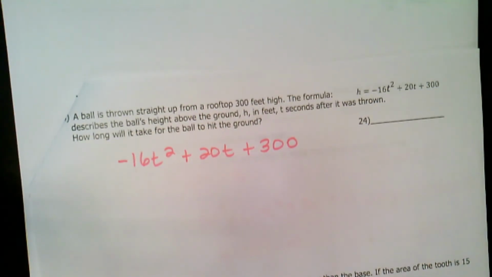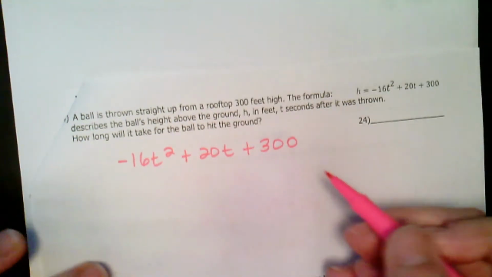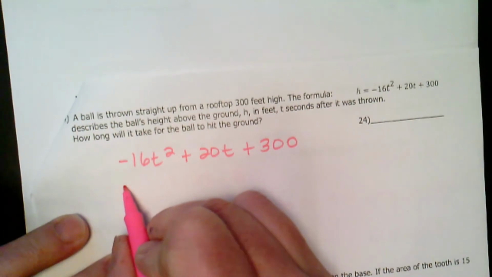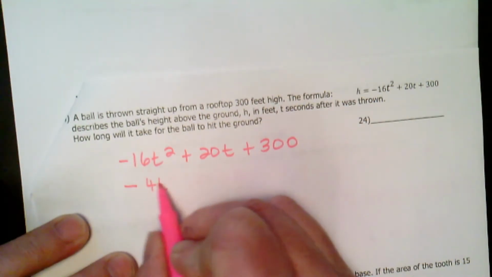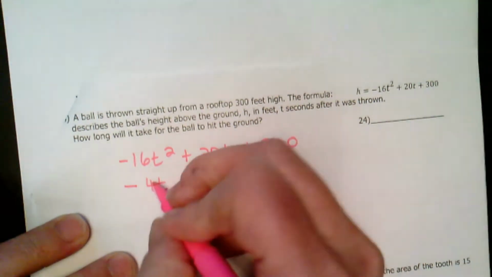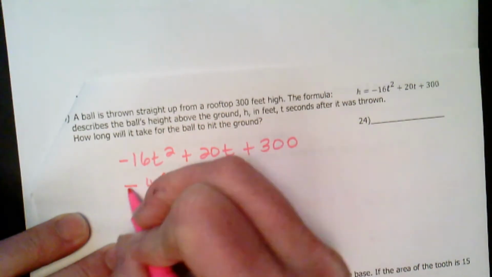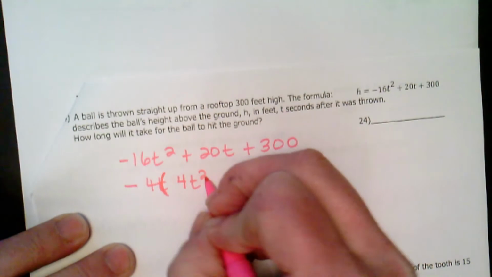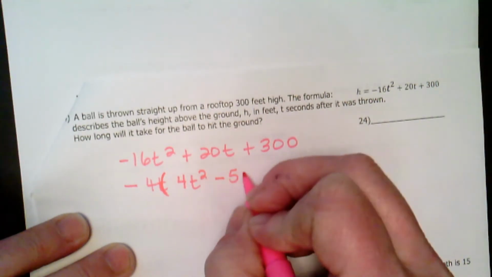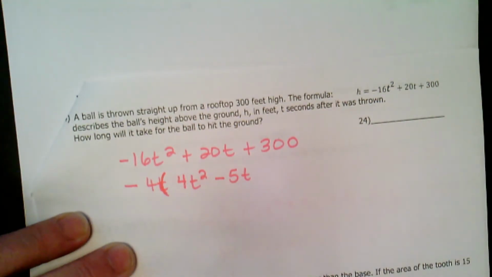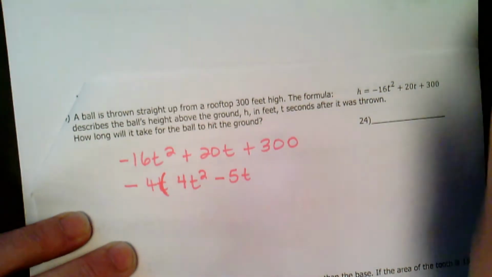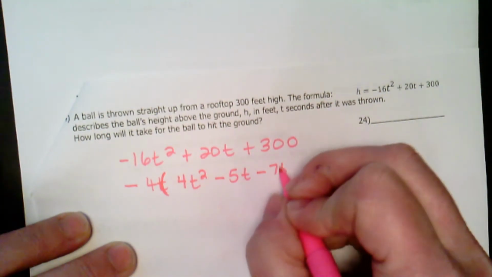The 300 is already integrated into the problem, so you don't need to make it equal to 300 because it's already in it. So first thing I would say, let's take something out. So let's say 4, well, just 4. And I'm left with negative 4, 4t squared minus 5t minus 75.